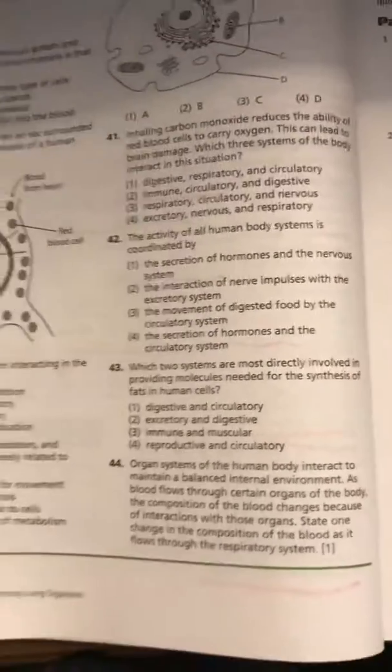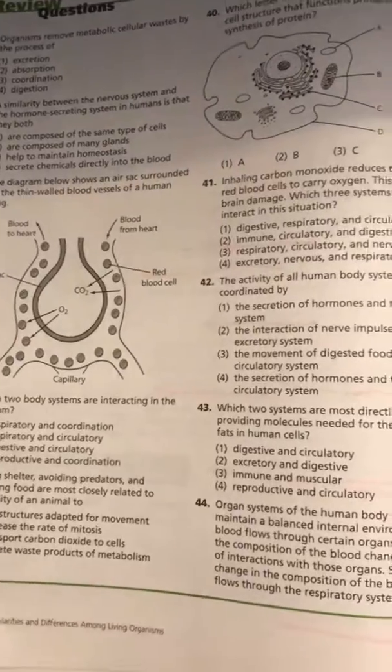This concludes the review questions for chapter or topic 1.